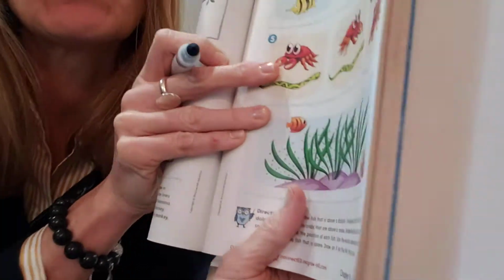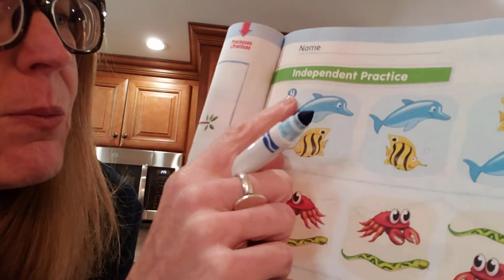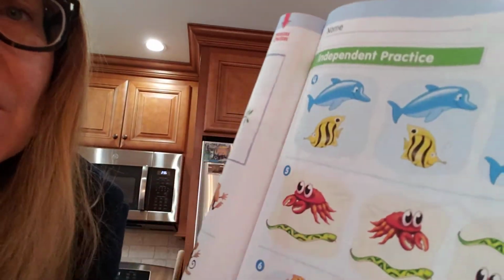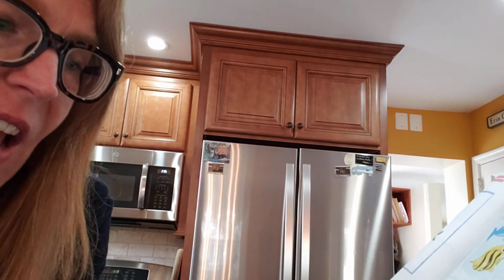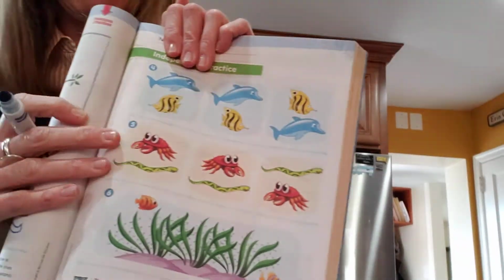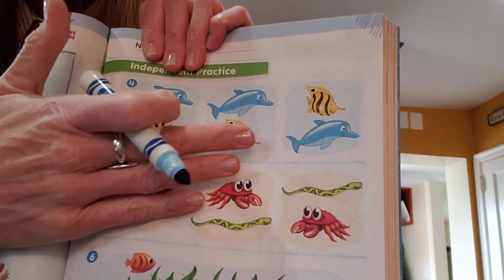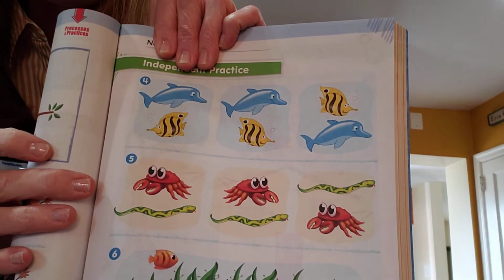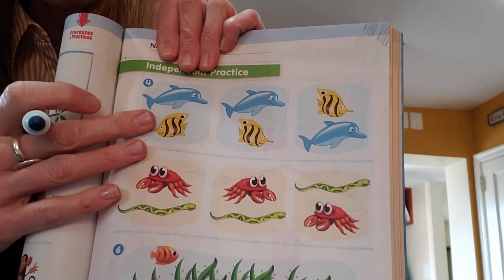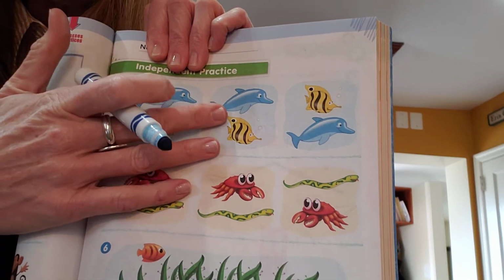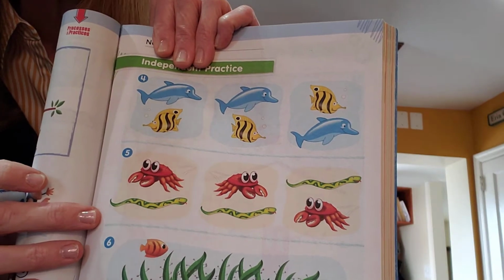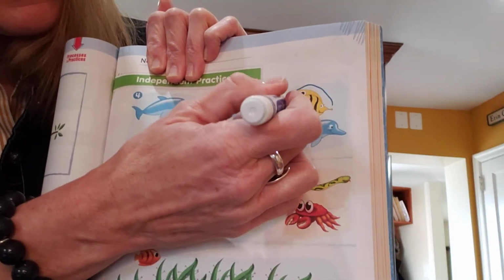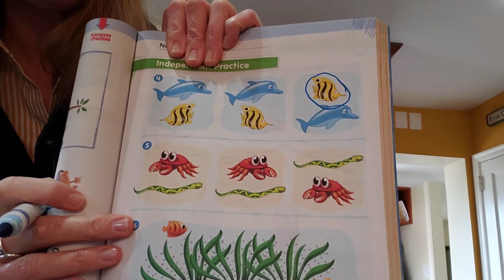Okay, you can slide over to number 4 in the blue circle. Okay, put your finger on number 4 in the blue circle and listen carefully as I read the directions. You're going to circle the fish that is above a dolphin. So look very carefully. We want a fish that is above the dolphin. Look carefully at this one. Where is the fish? Look at this one. Where is the fish? And look at this one. Where is the fish? Very good. This one is above the dolphin.